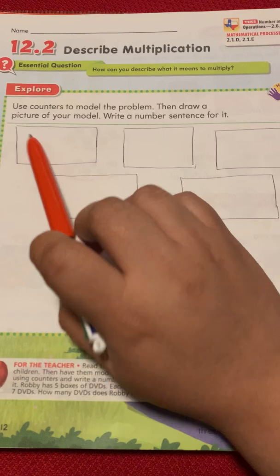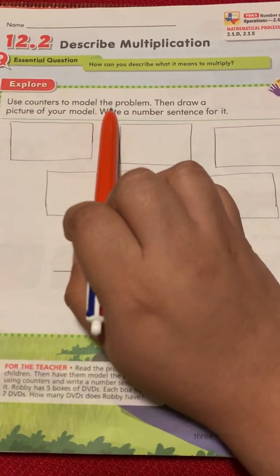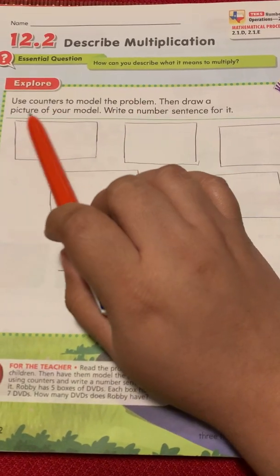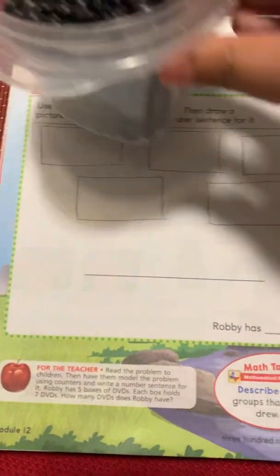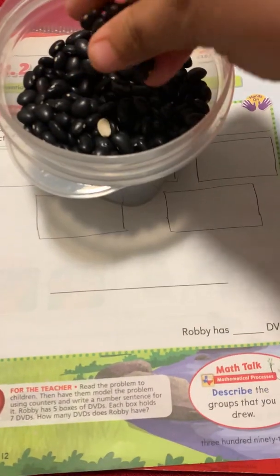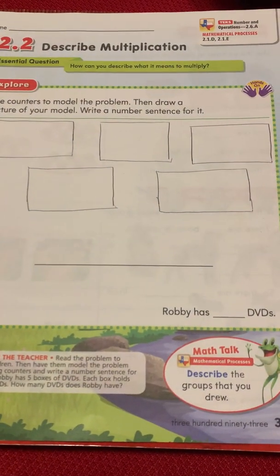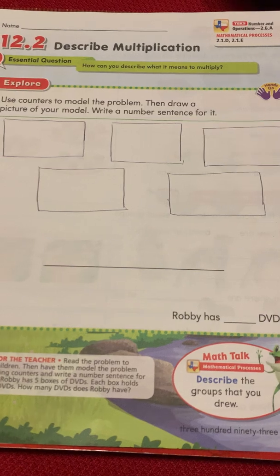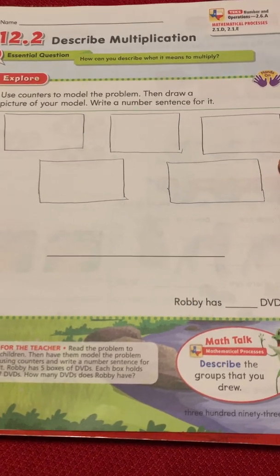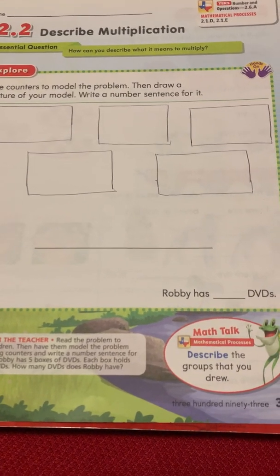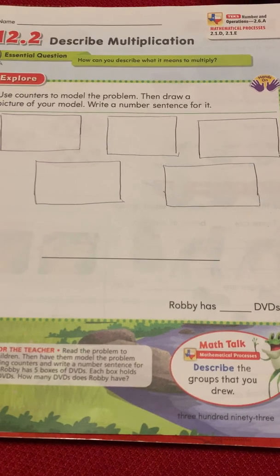So we're going to go ahead and get started with Explore. It says, use counters to model the problem. Then draw a picture of your model. Write a number sentence. Okay, so my counters today, I have a container of beans. You can use whatever. If you have marbles, little balls, little toys, cereal is a good example. Anything that you can just count can be a counter, okay?